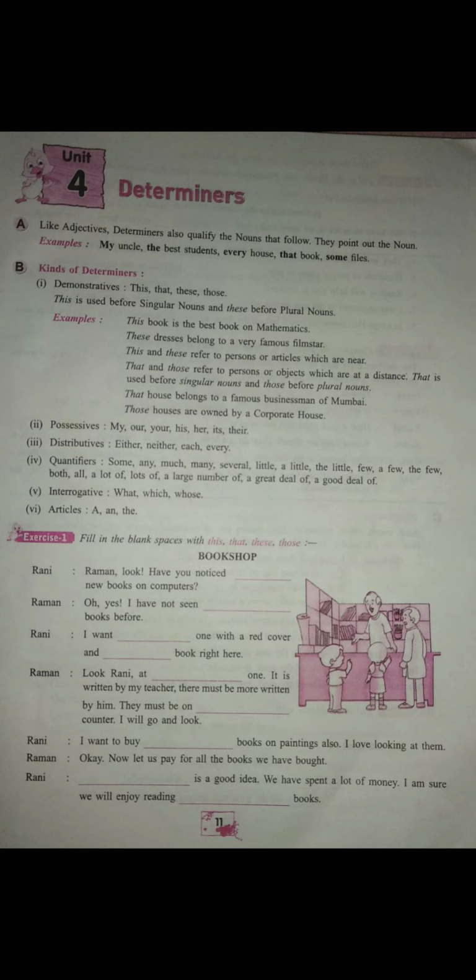Next one is quantifiers. The name itself suggests quantity. In mathematics, we already know what quantity is, like liter, kilometer, and kilogram. That is the unit, but the quantity is 1 kilo, 2 kilo, 3 kilo. There are two kinds of quantity, countable and uncountable, but we will differentiate them later in the chapter. Here the words are some, any, much, many, several. Words which show the quantity or counting of anything are quantifier determiners.